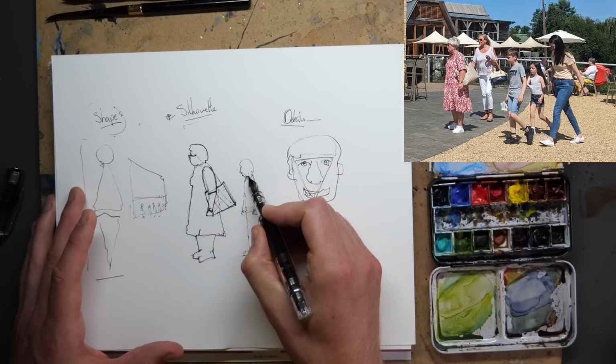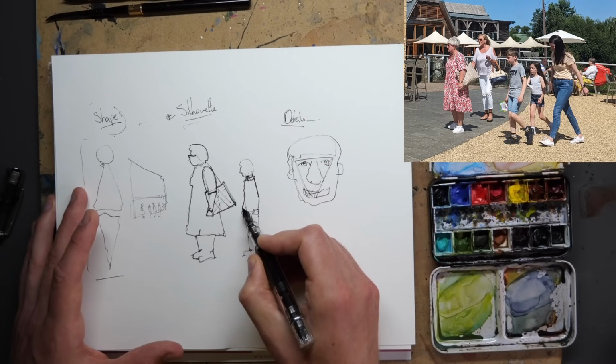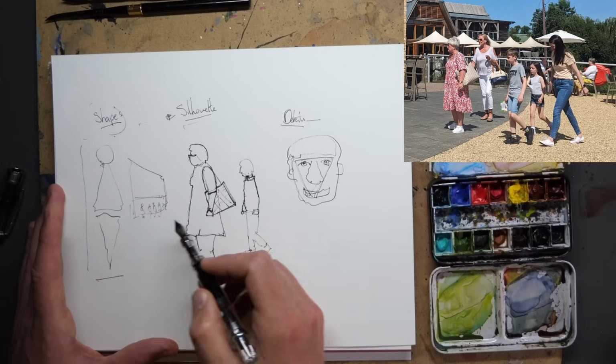When in reality, from a distance, just look at these reference photos. You can barely make out the noses. You can barely make out the eyes. They're just little dots of darkness.